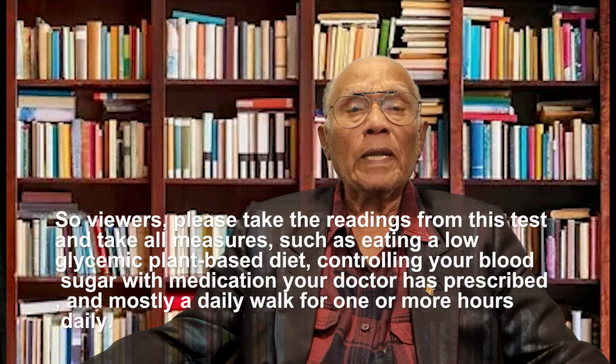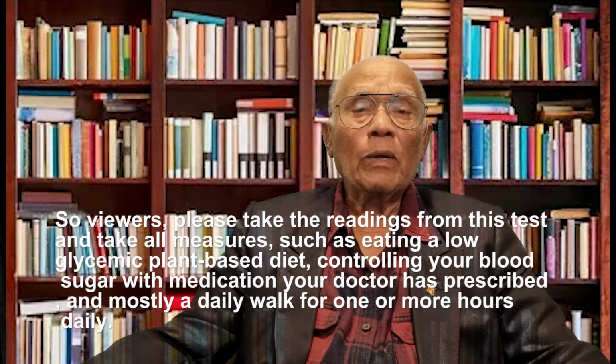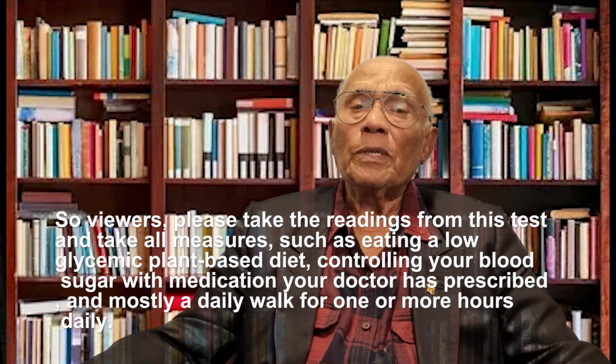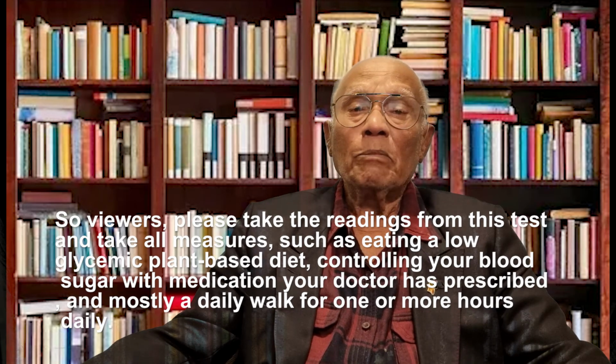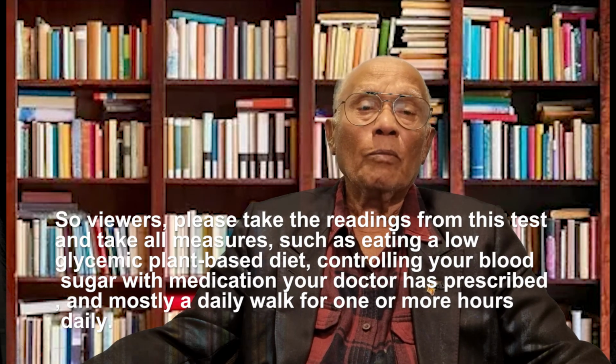So viewers, please take the readings from this test and take all measures such as eating a low glycemic plant-based diet, controlling your blood sugar with medication your doctor has prescribed, and mostly a daily walk for 1 or more hours daily. If you have type 1 diabetes, the HbA1c test needs to be done 3 to 4 times each year. If you are a pre-diabetic, a once a year test is sufficient. And if you have type 2 diabetes, once in 6 months would suffice.